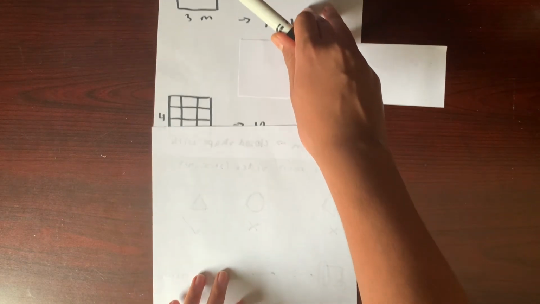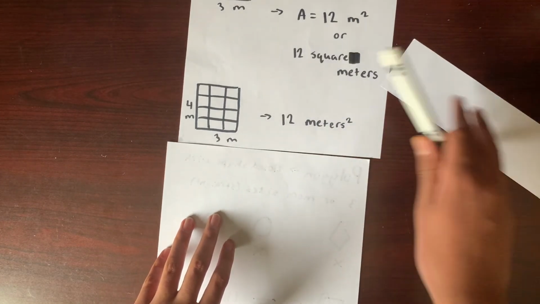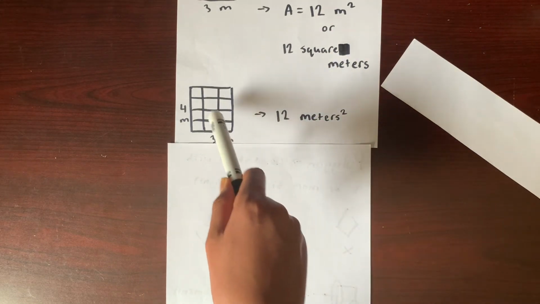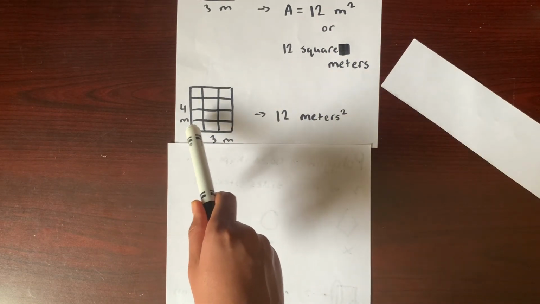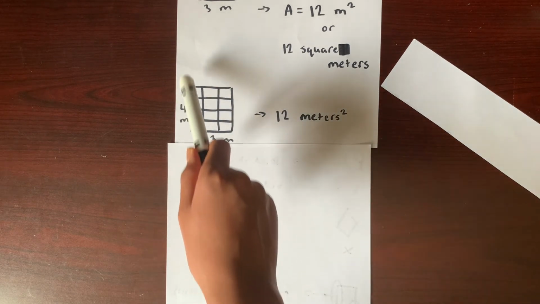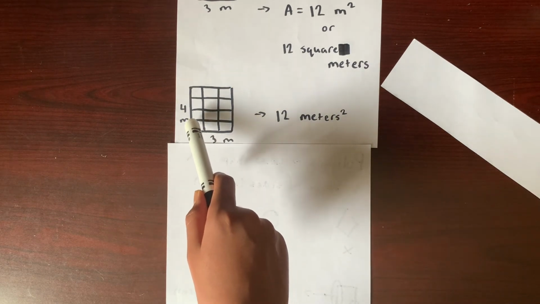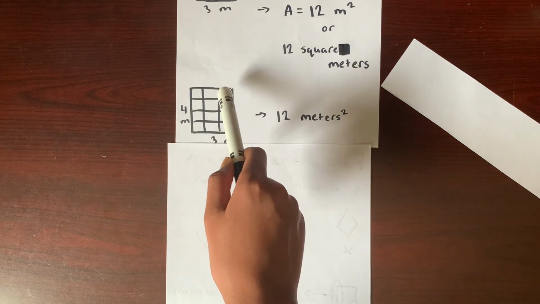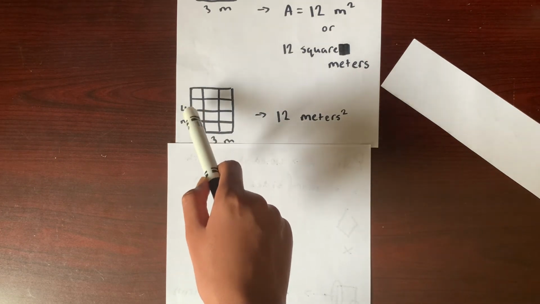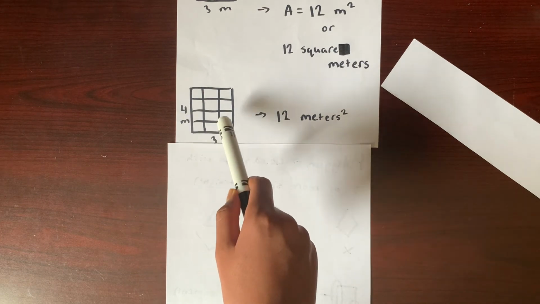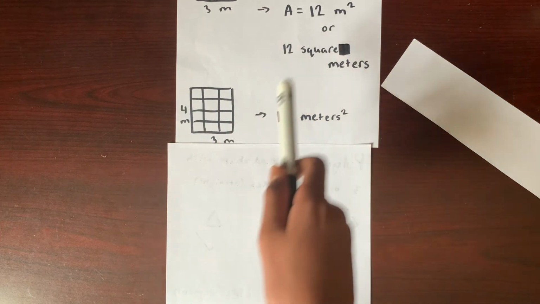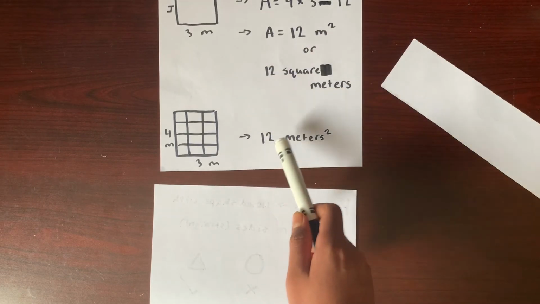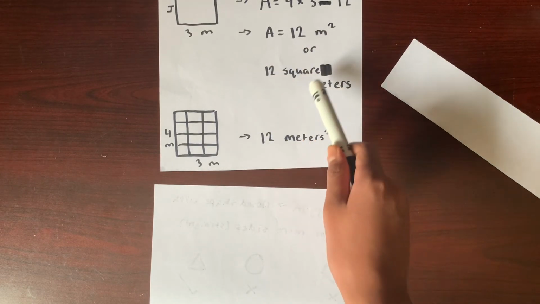And we can clarify our answer by drawing that grid like we did earlier, where we have 3 meters on this side, 4 meters on this side. And each of these boxes represents 1 square meter. So we have 1, 2, 3, 4, 5, 6, 7, 8, 9, 10, 11, 12 square meters. So we can see that our multiplication was correct, and our answer is 12 meters squared, or 12 square meters.